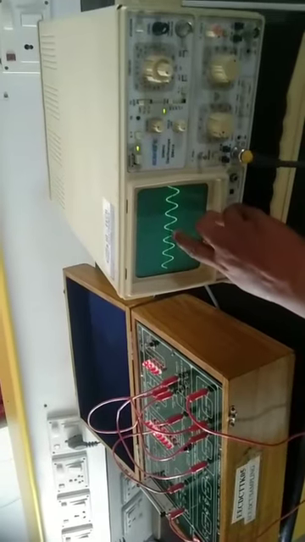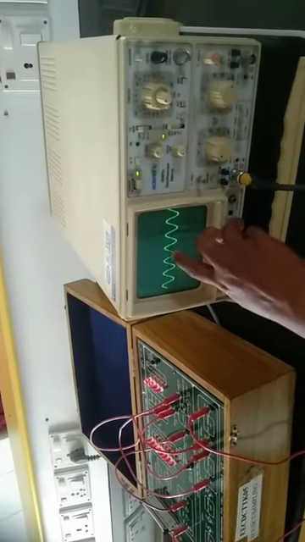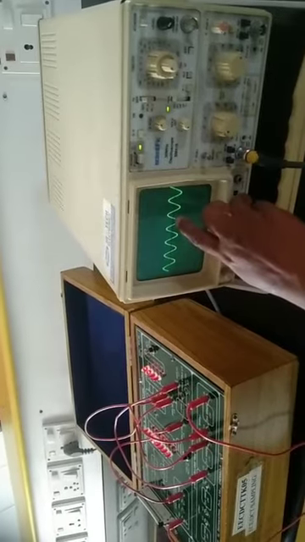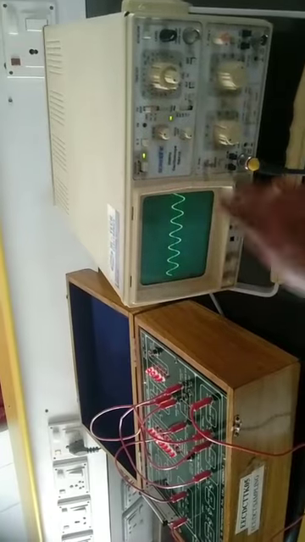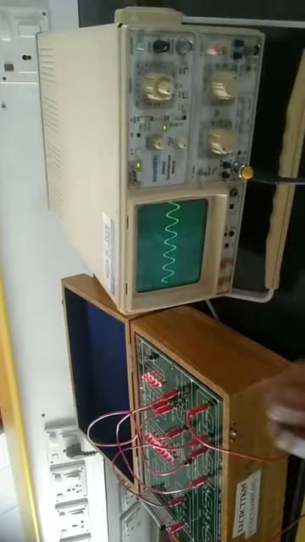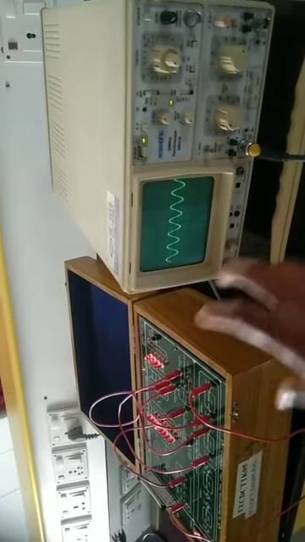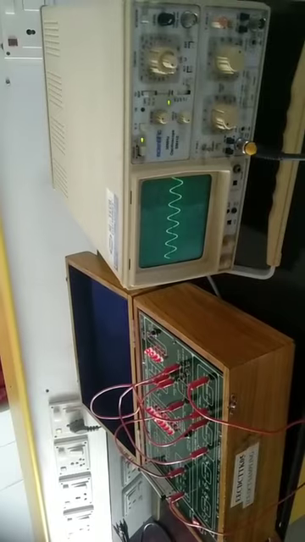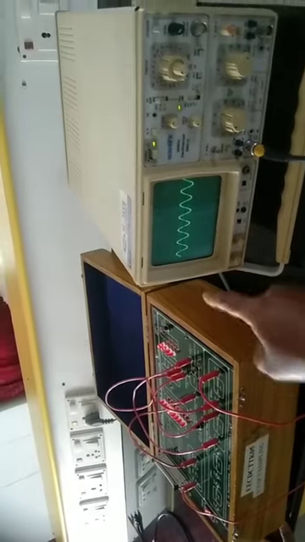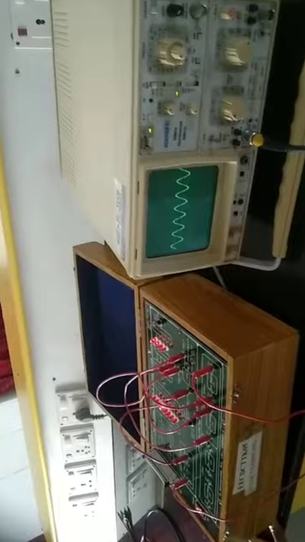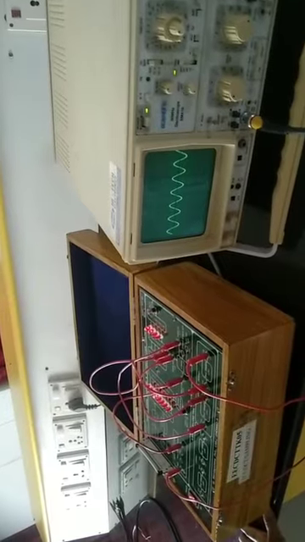Here also we are getting the time period as 1.4 into 2 milliseconds. From this output we can understand that we receive our modulated output without time variation. This is our reconstructed signal. In this way we have to take the reading. Thank you.